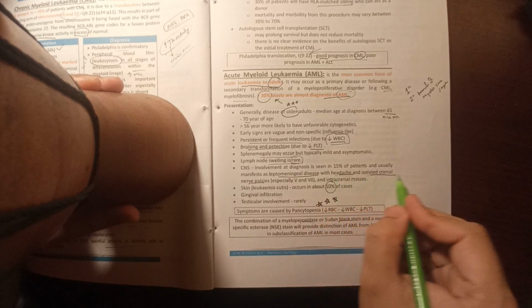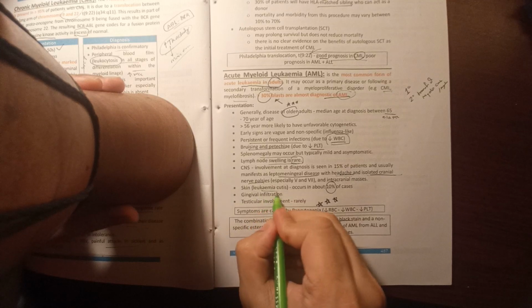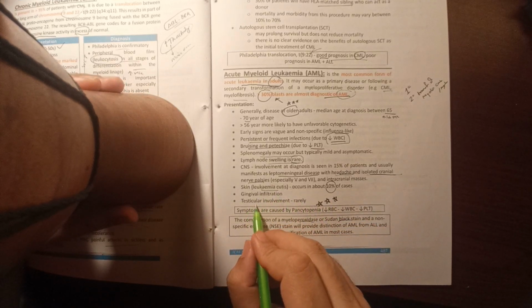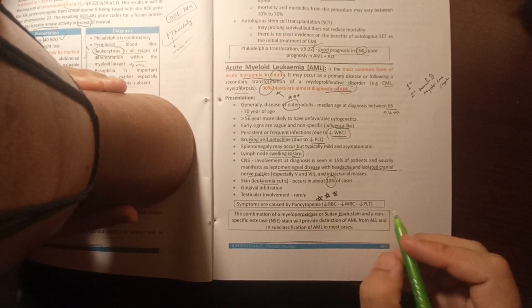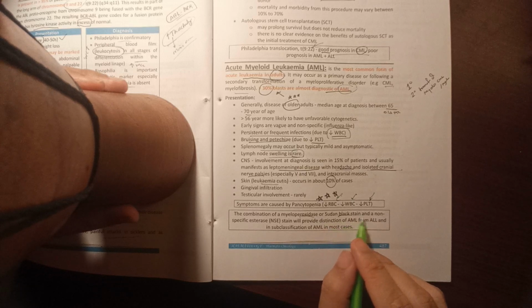CNS involvement at diagnosis is seen in 5% of patients, usually manifests as leptomeningeal disease with headache and isolated cranial nerve palsies. Signs can be leukemia cutis, gingival infiltration, testicular involvement rarely. Symptoms are caused by pancytopenia. So you see all these things happen because there are blast cells, immature cells in the blood. The combination of the myeloperoxidase or Sudan black stain and the non-specific esterase will provide distinction of AML from ALL and in classification of AML in most cases.